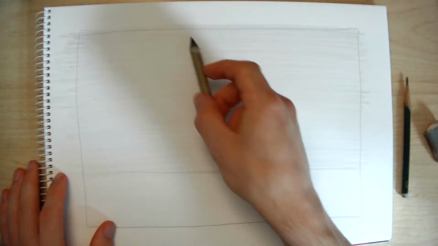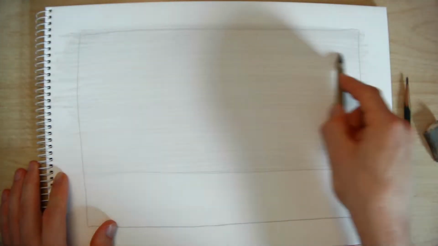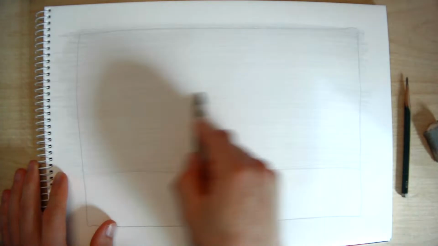Okay, got my sky right here. Using the smudging tool, I make it smoother, look more like the sky without the lines in it. There.